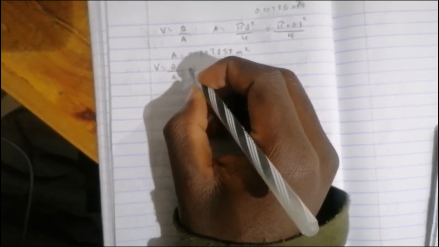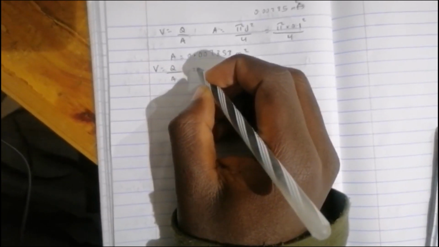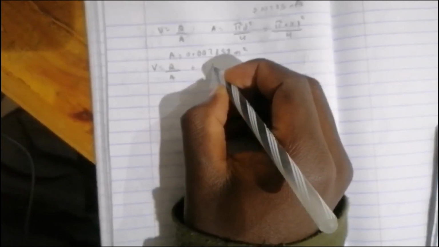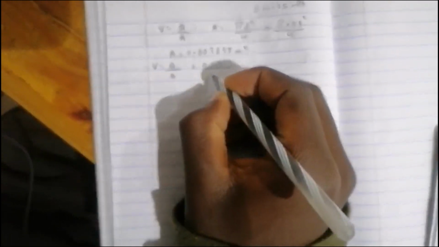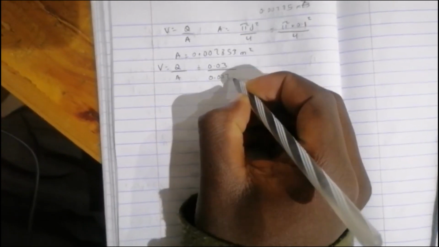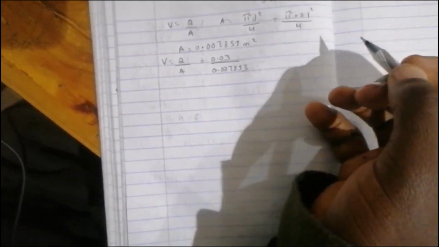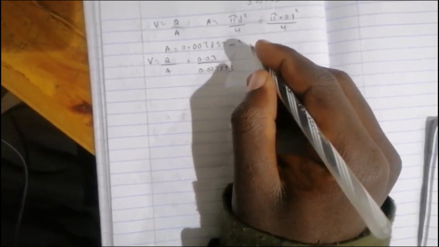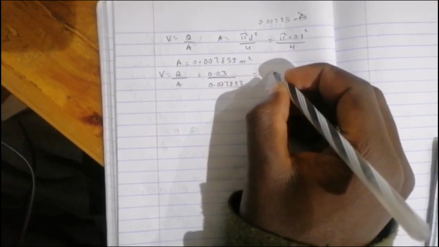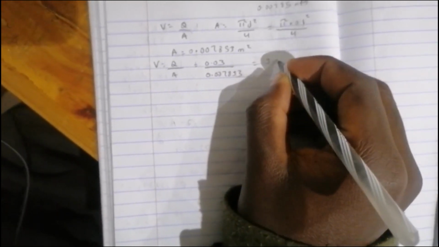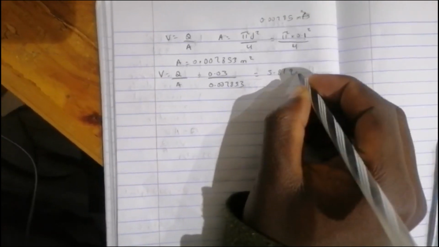So V is equal to flow rate over area. Feed the flow rate, which is 0.03, all over 0.007853. You can store this value on your calculator, because I like rounding off only in the last answer, maybe to get more accurate. So just shift store in your calculator.